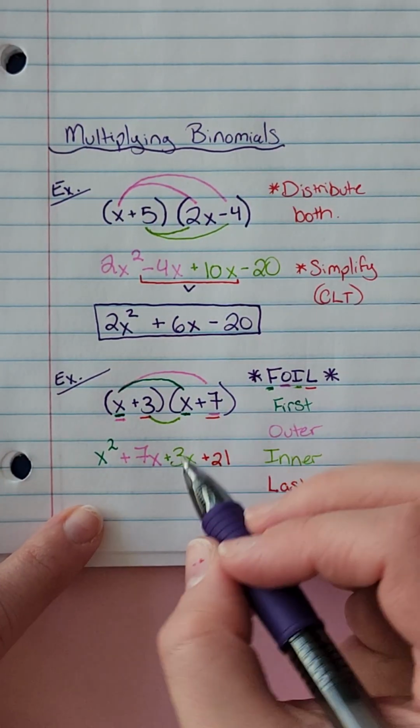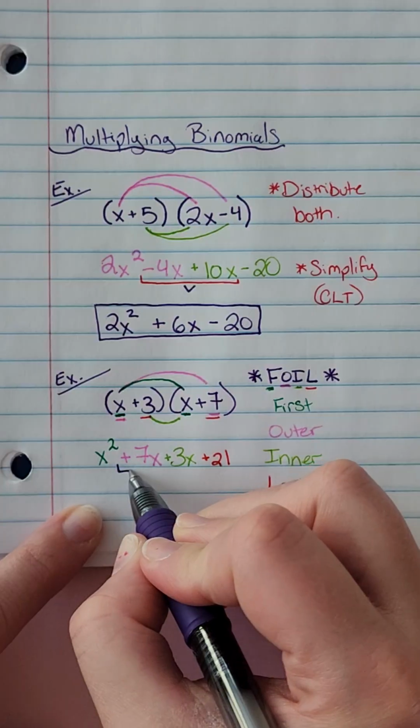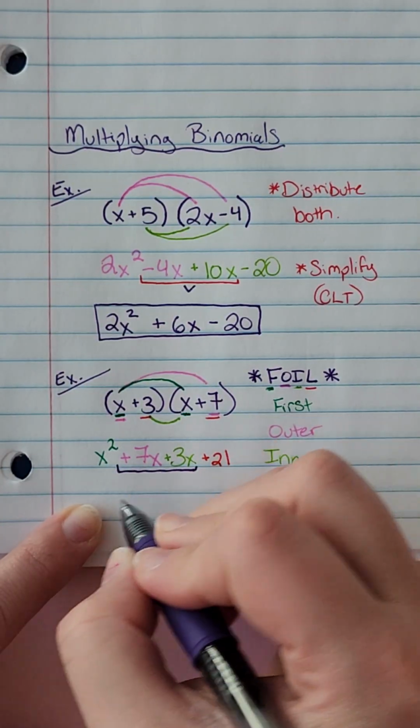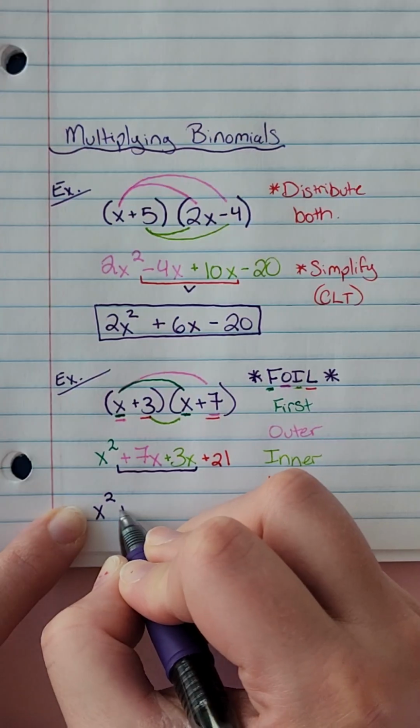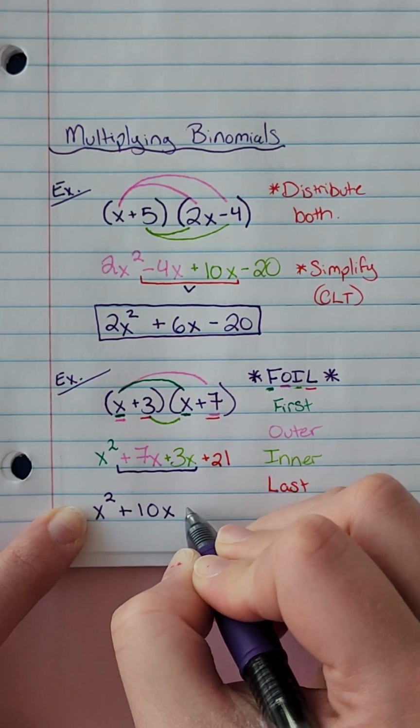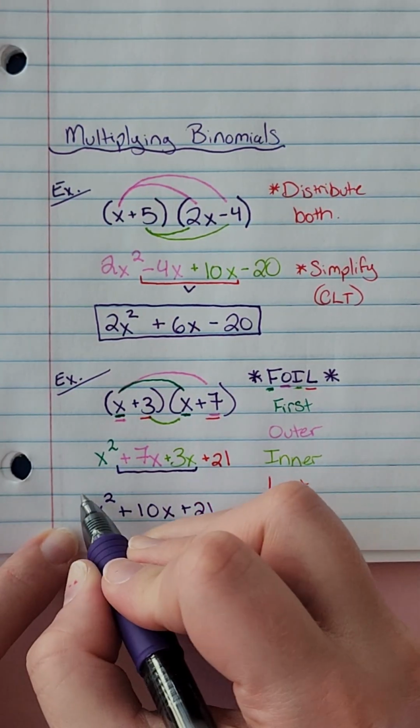Alrighty, once we have that, we are going to simplify the same exact way. I have like terms 7x and 3x here. That's going to be x squared. Now when I put these together, it is plus 10x plus 21.